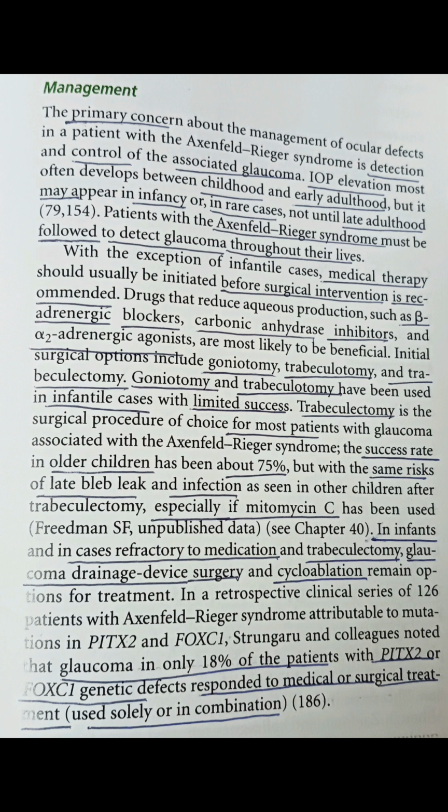Trabeculectomy is the surgical procedure of choice for most patients with glaucoma associated with the Axenfeld-Rieger syndrome. The success rate in older children has been about 75%, but with the same risks of late bleb leak and infection as seen in other children after trabeculectomy, especially if mitomycin C has been used. In infants and in cases refractory to medication and trabeculectomy, glaucoma drainage device surgery and cycloablation remain options for treatment.